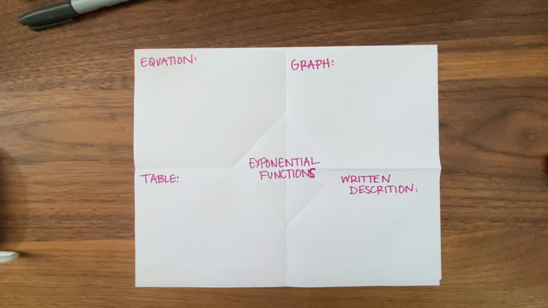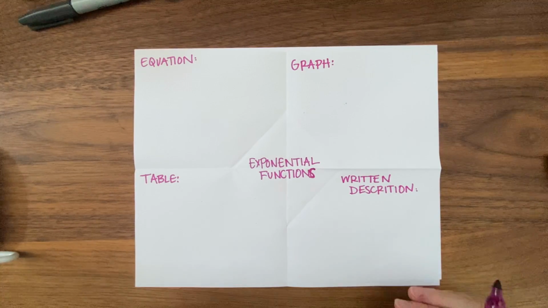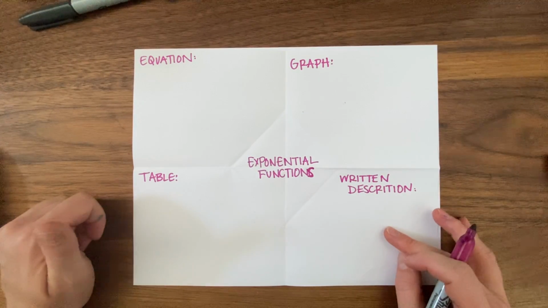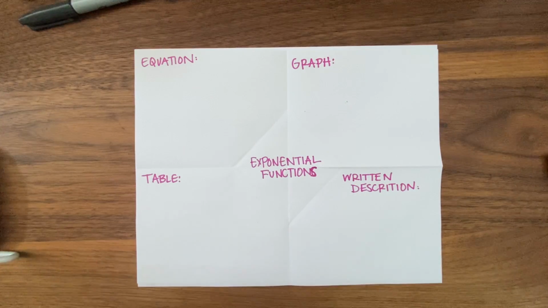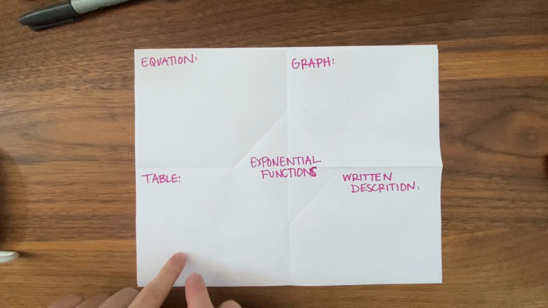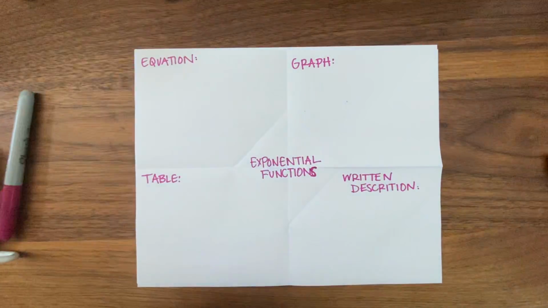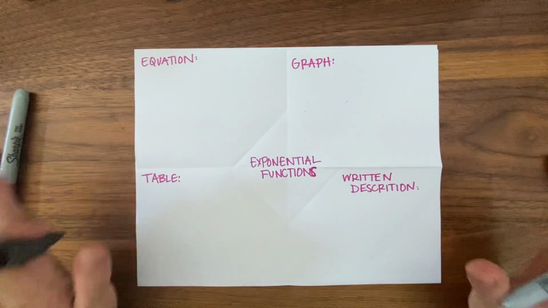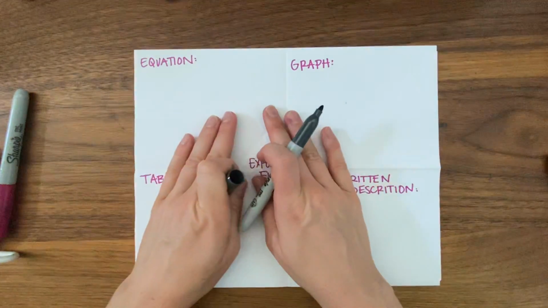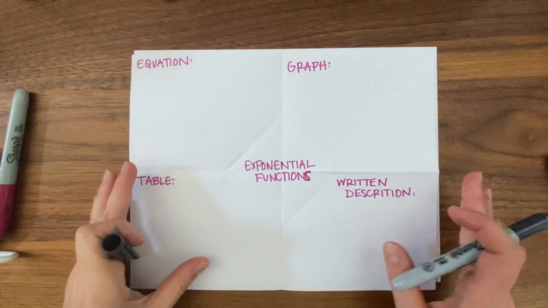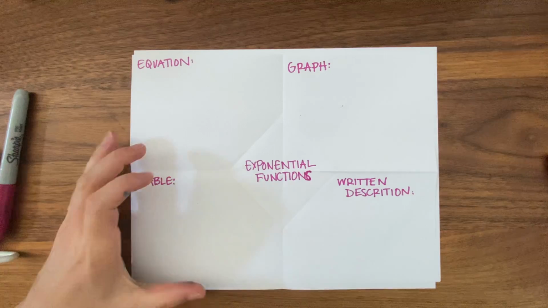Okay, algebra. So we are looking at exponential functions through the lens of the rule of 4, and we've done some problems. We did a problem where we started with the equation. We did a problem where we started with a written description, and we did a problem where we started with a table of values. So what's left? Starting with the graph. So I want to make sure that we're all on the same page, quite literally. So please pause the video and get here where you have all of this folded and written out so you're ready to take notes with me.